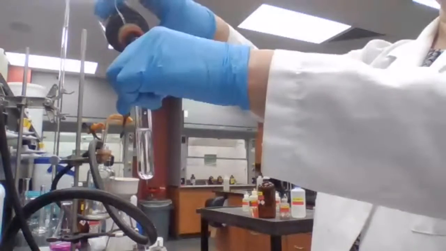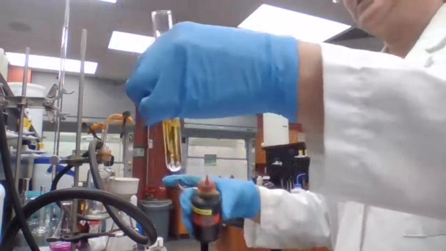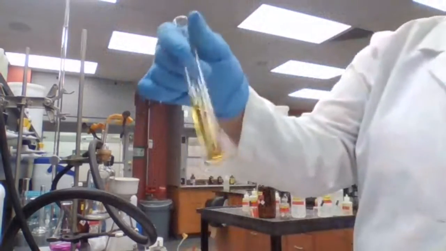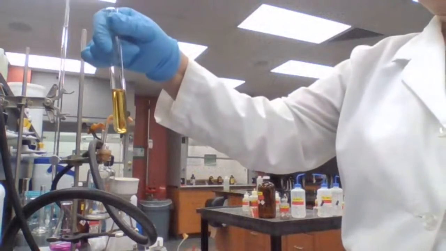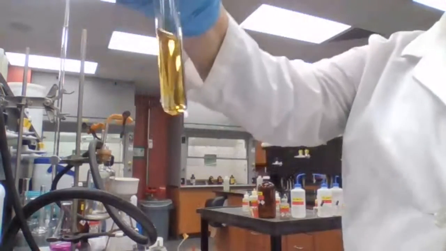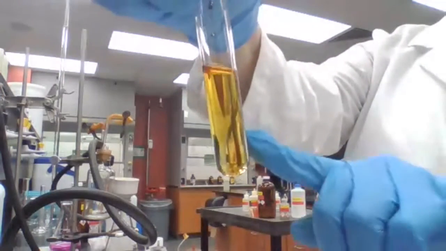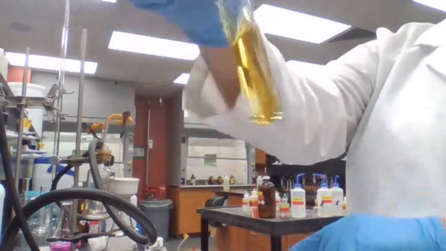I'm adding iodine because the color got too dark. I had to do it again. It was hard to see if it's a precipitate or not. Okay. The color remained, but no precipitate for this one.